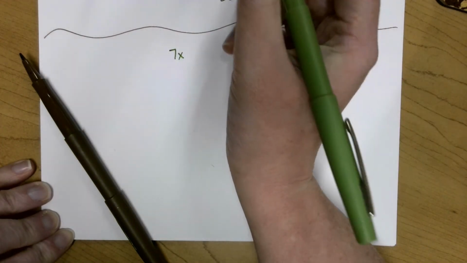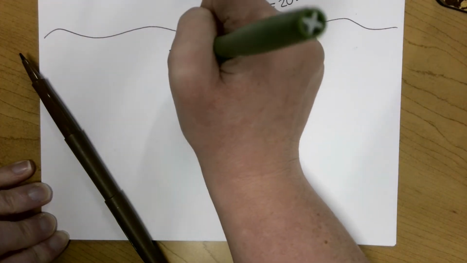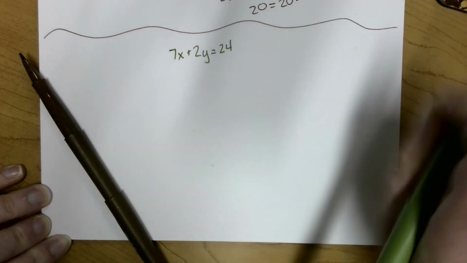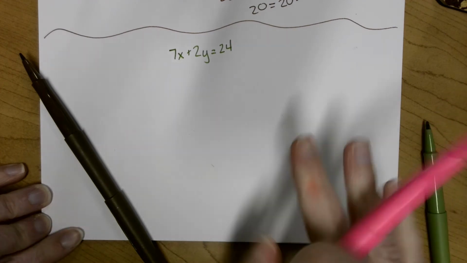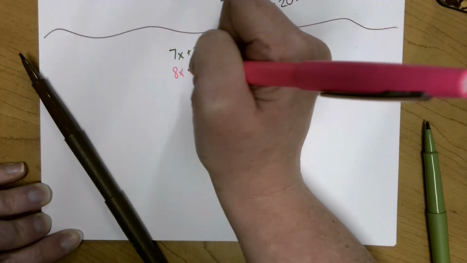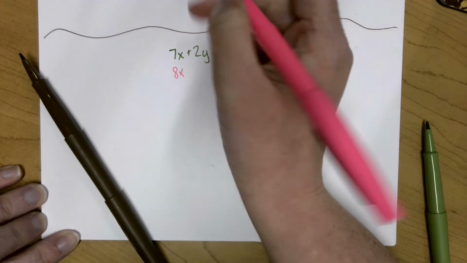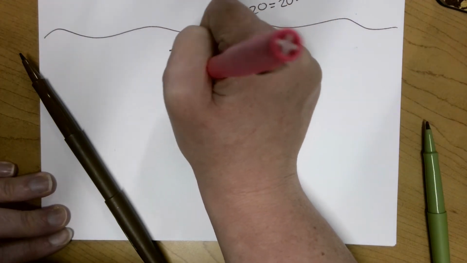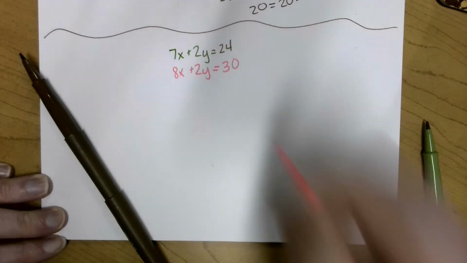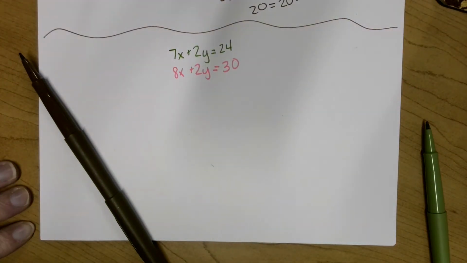Okay, so I have 7x plus 2y equals 24. And then equation number 2, I have 8x plus 2y equals 30. All right, so again, this is another super easy one.